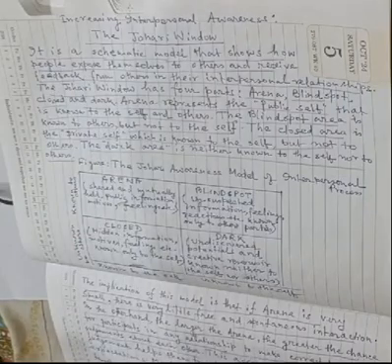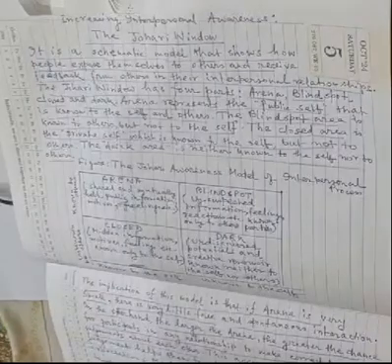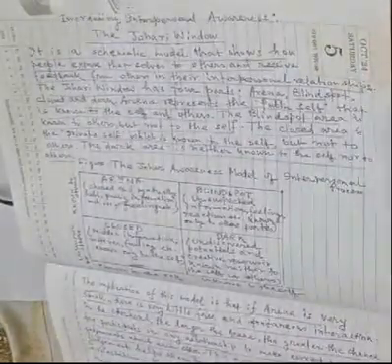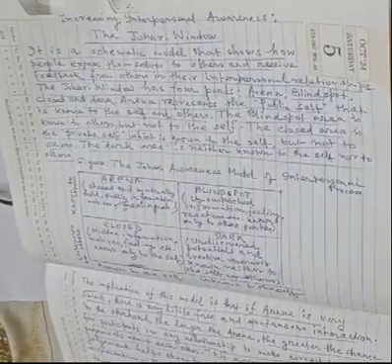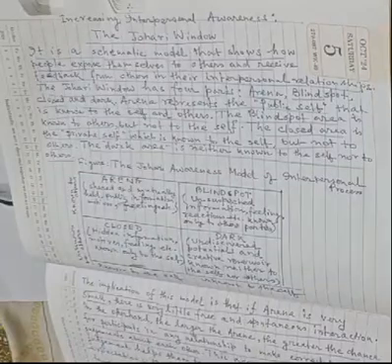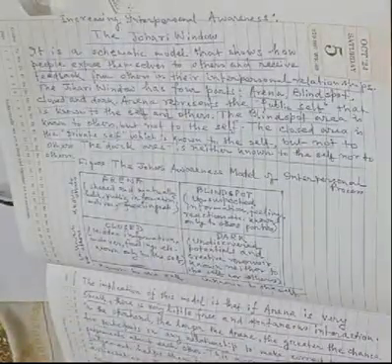Increasing interpersonal awareness. That means the awareness which is interpersonal, that is, one person with others and others with one person: interpersonal.